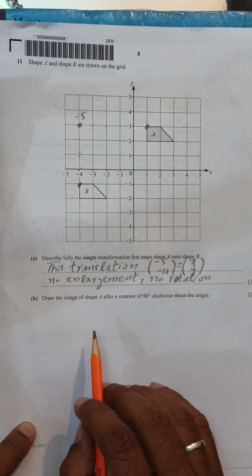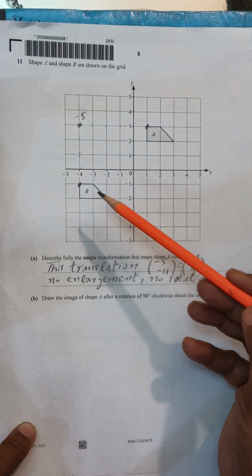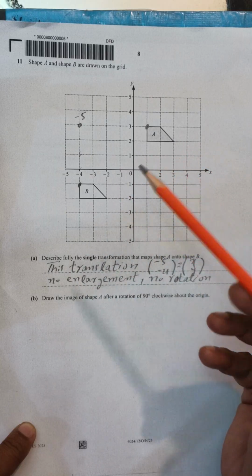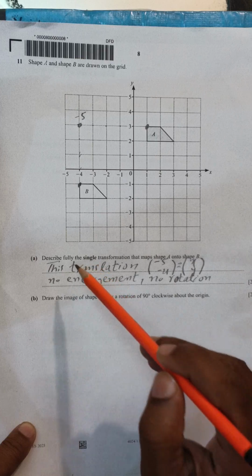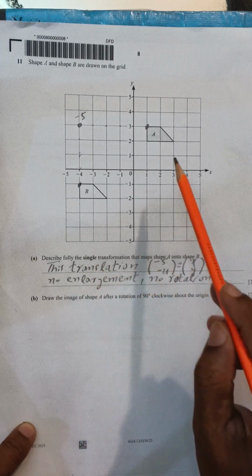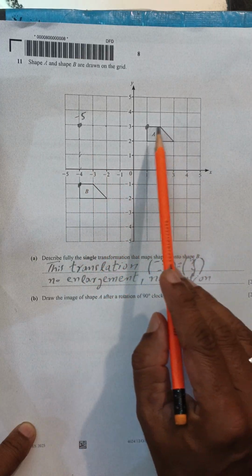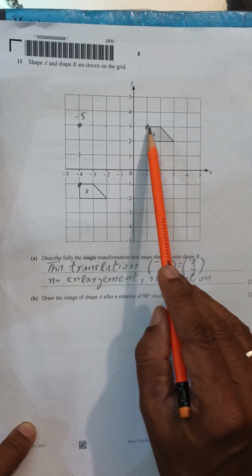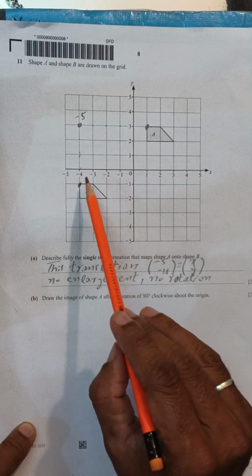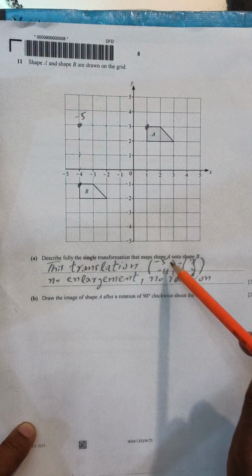Now it has been completed. Again I am going to repeat: shape B is not a rotation of shape A, and it is not an enlargement of shape A. It is just a translation of shape A. And how can you state it? Just select any reference point, compare with the corresponding point and count the numbers. So -5 and -4, that is the vector form.